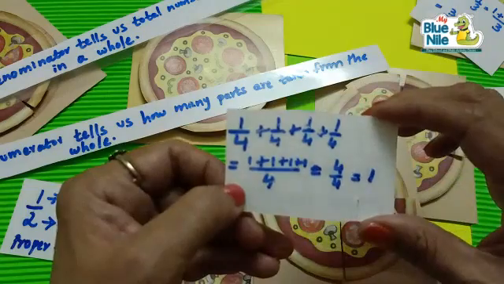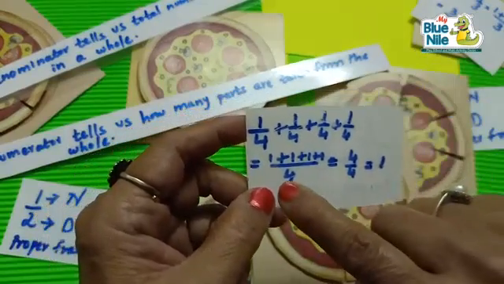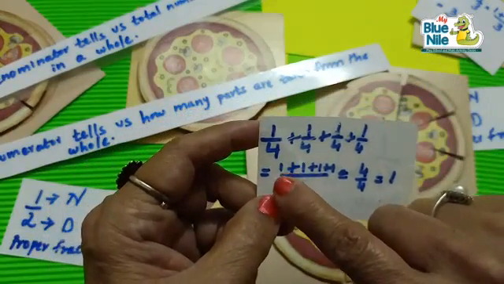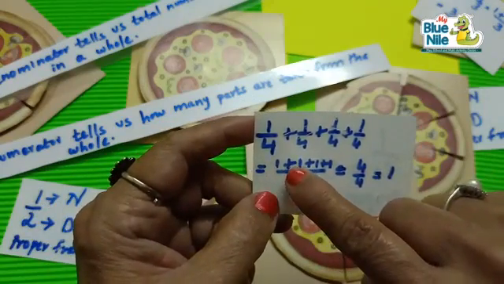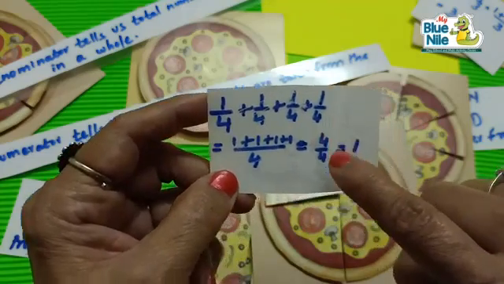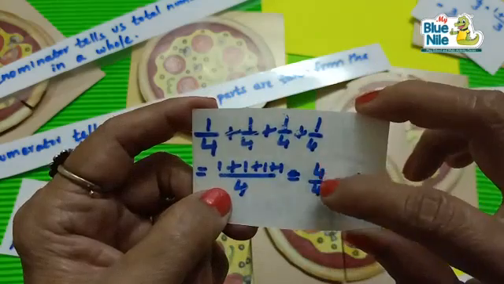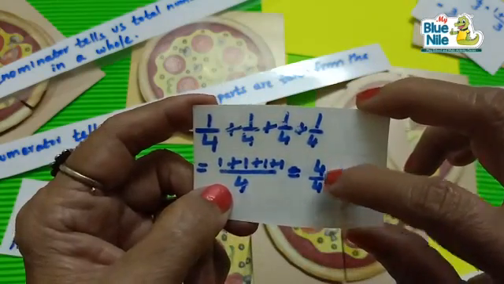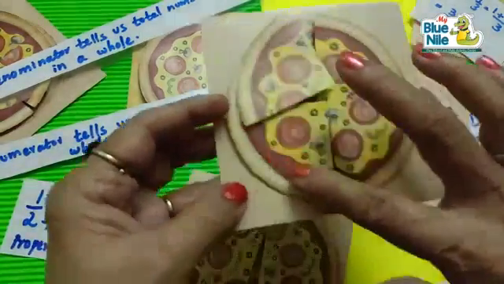Can you add this? Yes, you have the same denominator, and hence you can add the numbers in the numerator. So 1 plus 1 plus 1 plus 1 is equal to 4 upon 4. Now 4 upon 4, the same number in the numerator and denominator, means we are talking about one whole pizza.